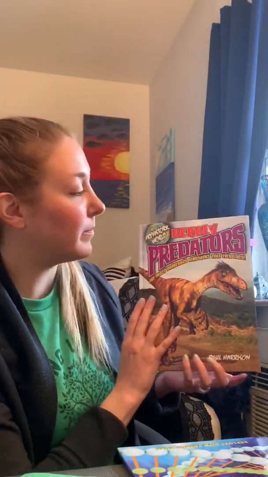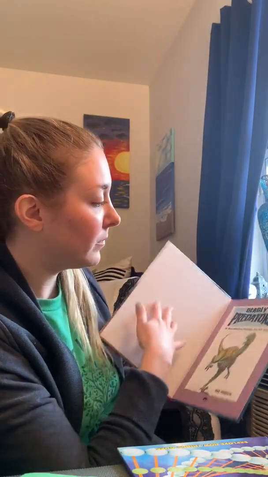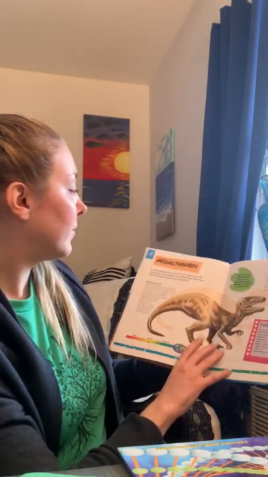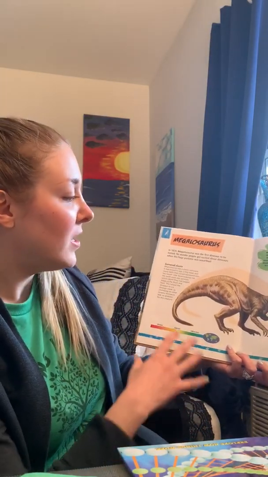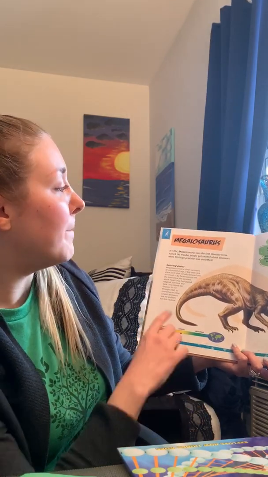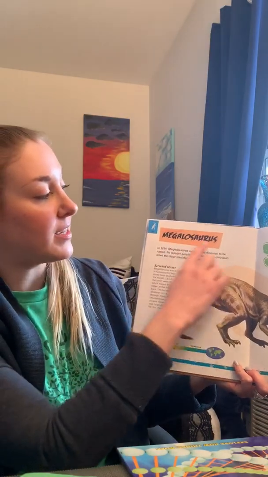Let's look at another example. This is a dinosaur book. This dinosaur book talks about all different types of dinosaurs. It's all about dinosaurs. So this page teaches us about a megalosaurus, okay? So all of the information on this page tells us about a megalosaurus. That's our heading.